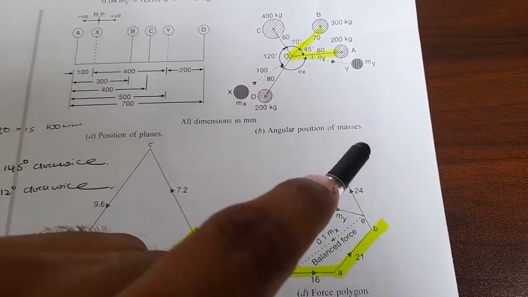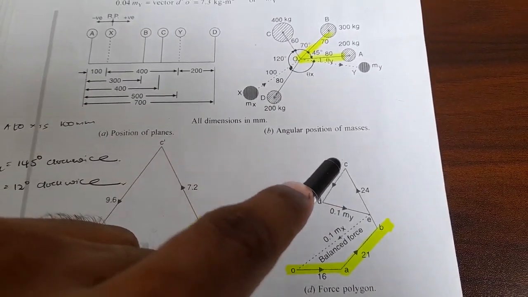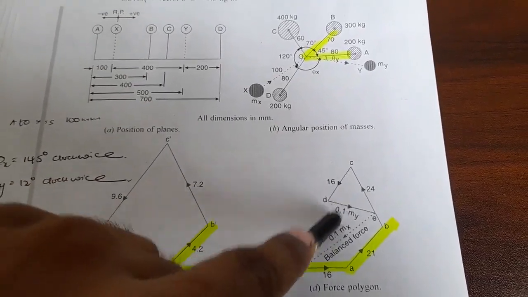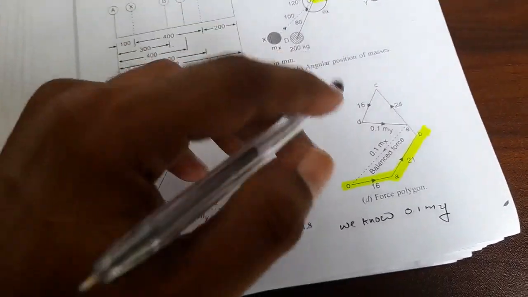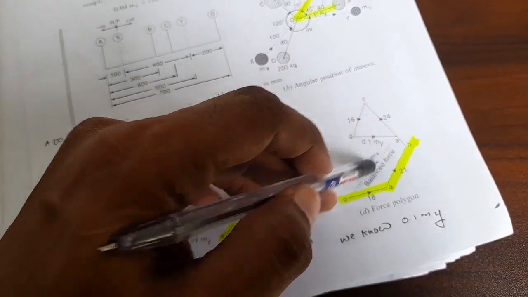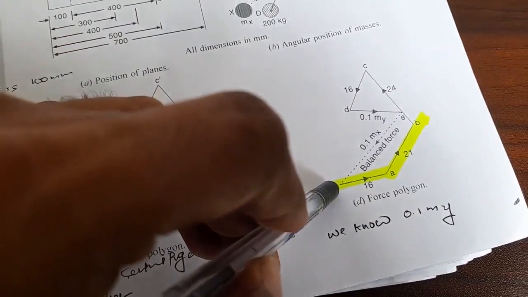So now we know that the system is statically balanced, so this force polygon must get closed. Closing means the last point must again be connected to the starting origin in order for the balance.